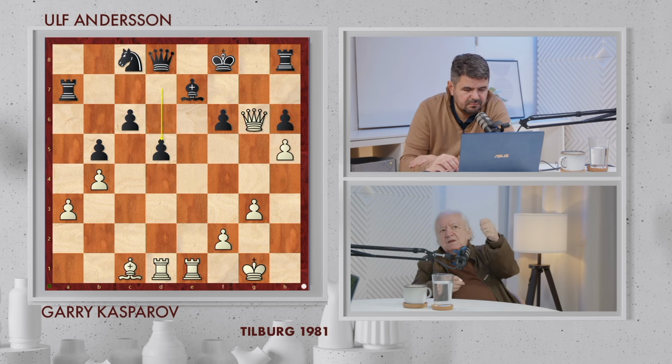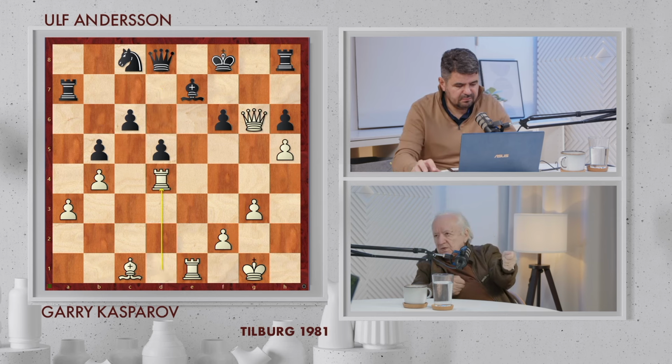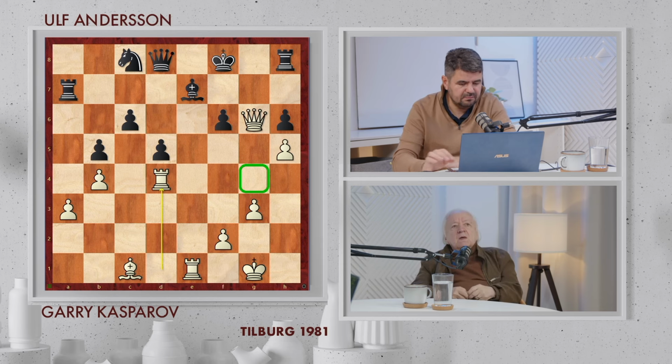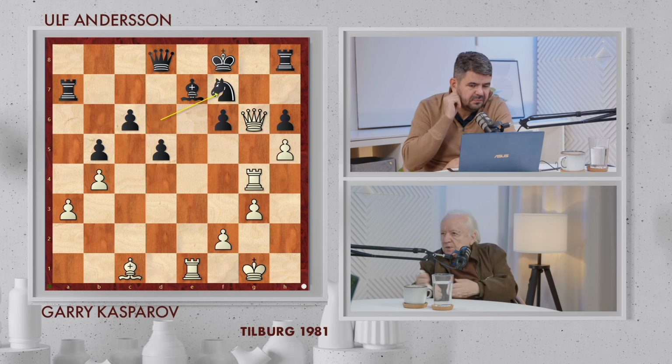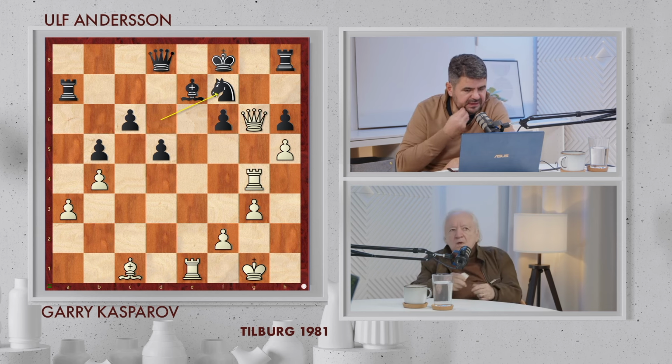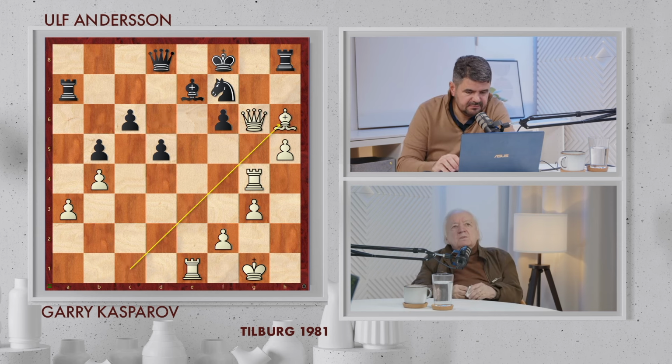He doesn't take immediately on h6. He plays first rook d4, preparing rook g4. He wants to arrive with the rook. So what to do? The only move again, to play knight d6 to arrive himself on h7, on f7. Now rook g4 and knight f7. And okay, it seems that black could somehow defend the position. And here bishop takes e5, h6 check, decisive.